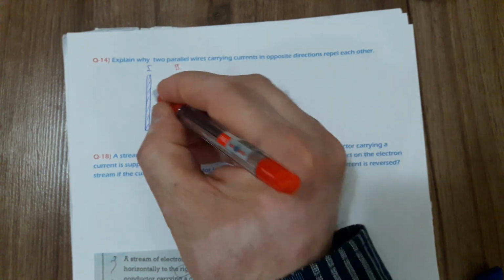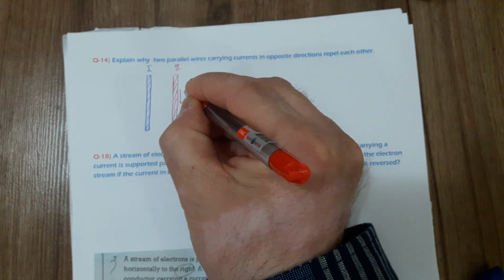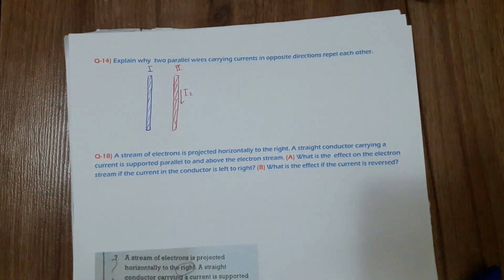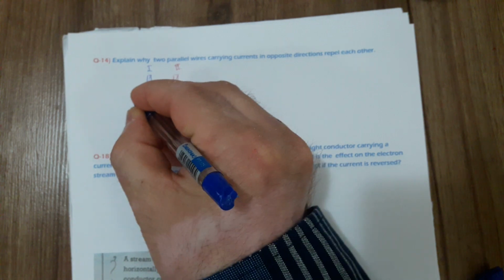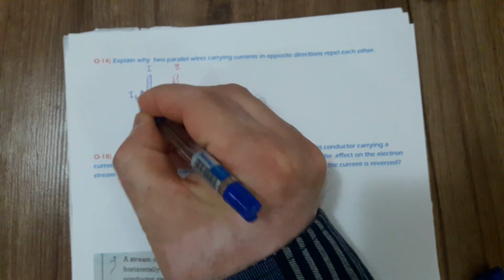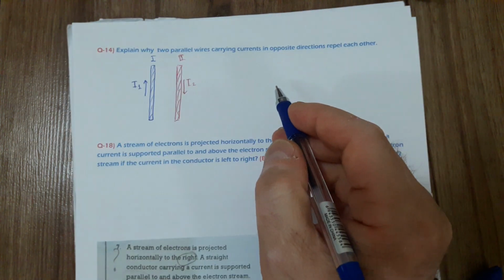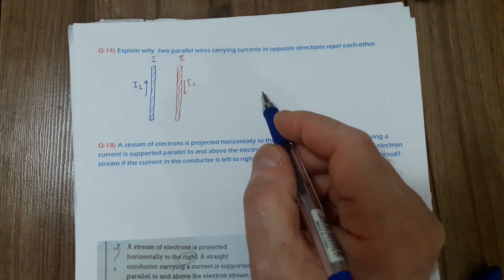And let me give directions. So let's say this is the direction of the electric current here, down to the plane of the page. Let me say I2. And for the first one, the direction of the electric current is up to the plane of the page, I1. So why do these two wires repel each other? We are going to try to get this.